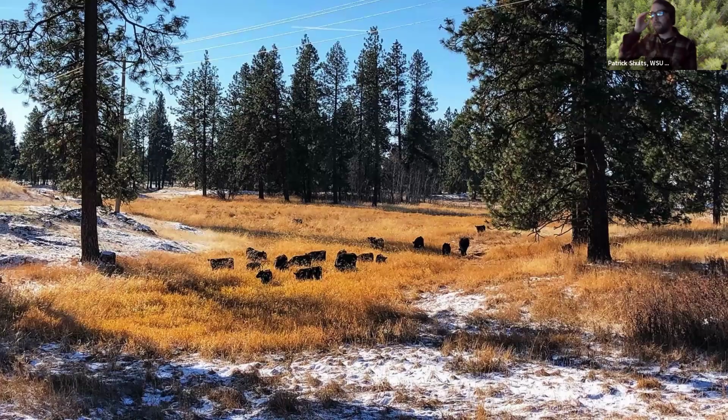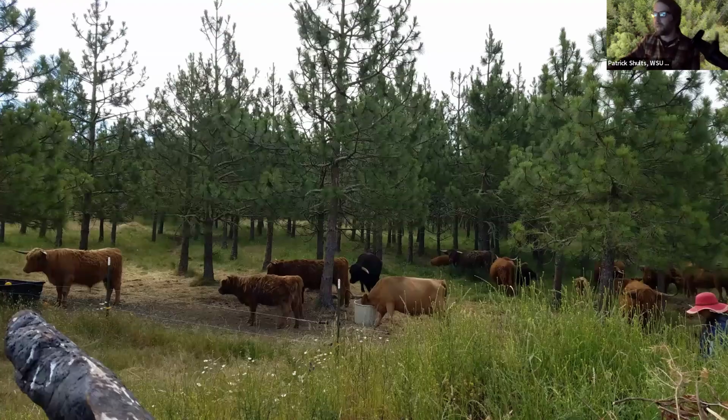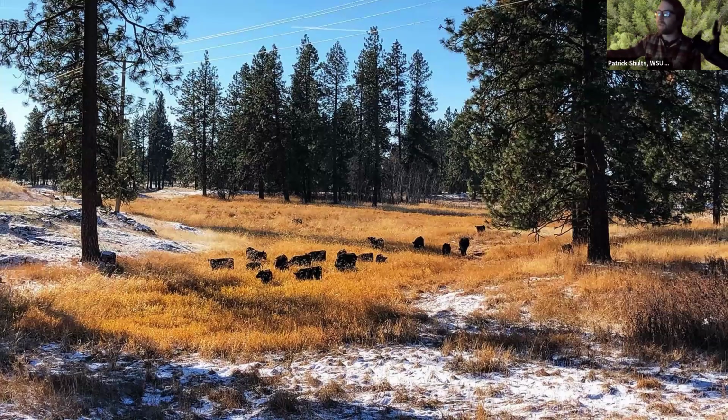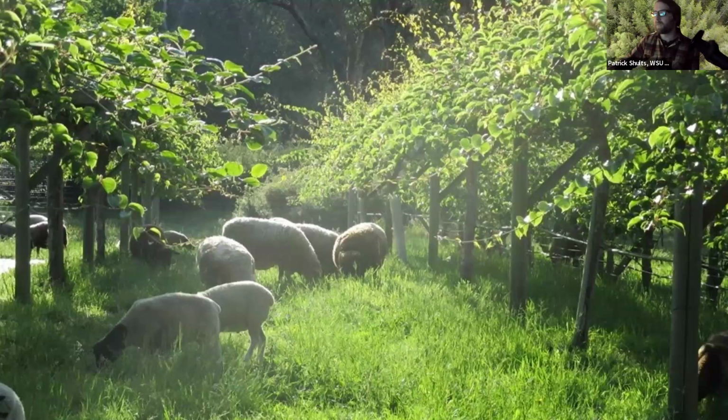This is Eastern Washington. I'm not exactly sure where. I got this from a graduate student that I worked with that now works at the National Agroforestry Center, who studied silvopasture in Washington State. And silvopasture can look different. It doesn't necessarily have to be in a plantation like this. It could be in more of a matrix where there's clumps of trees. But again, as long as you're managing all three of those components, that's when it qualifies for silvopasture.